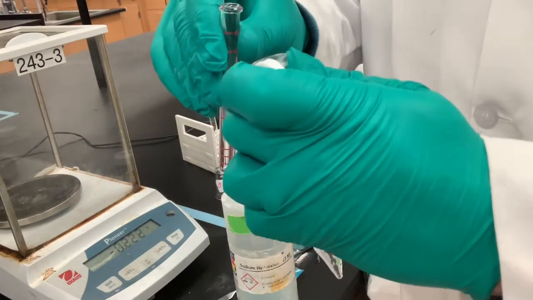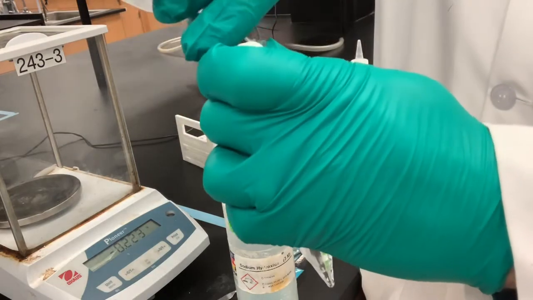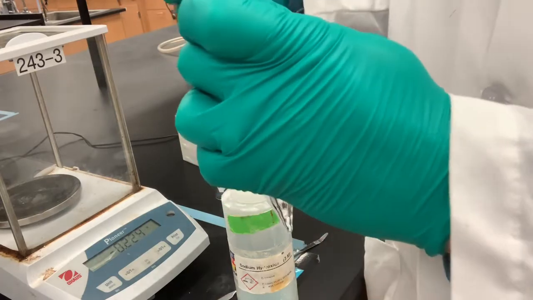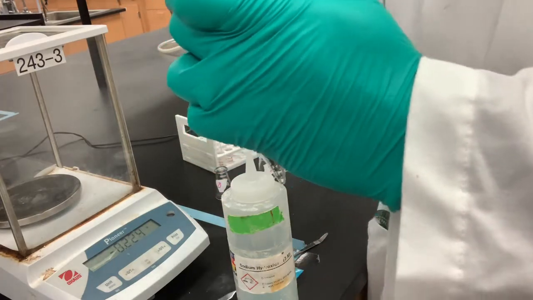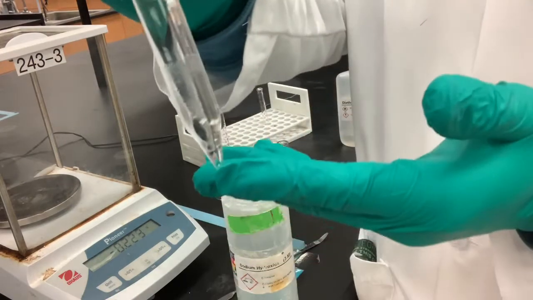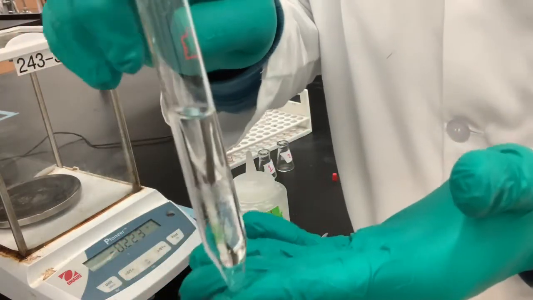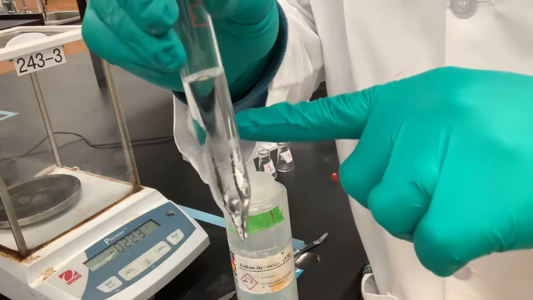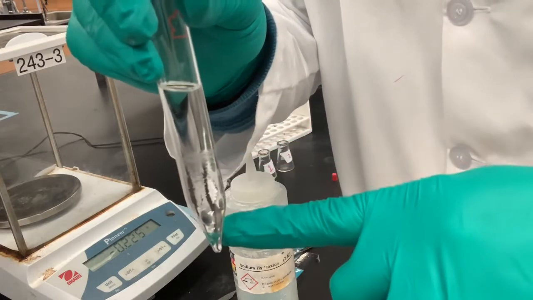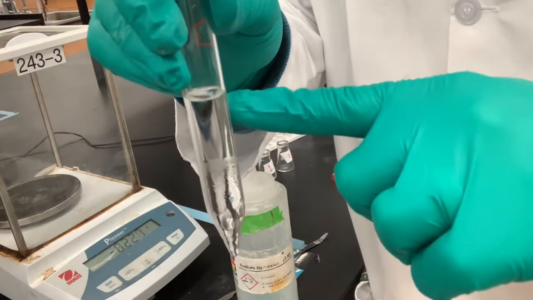Pop it in and pour it in. Right off the bat, you can see that it has separated into 2 distinct layers, with the denser one being on the bottom and the less dense being on top.